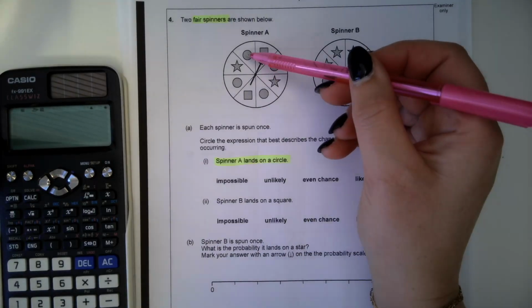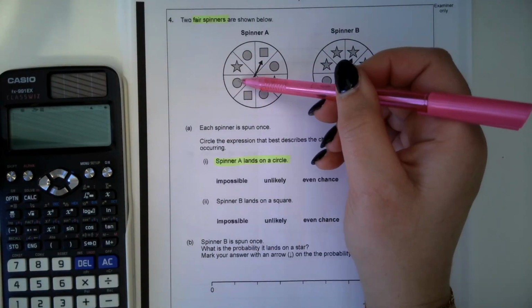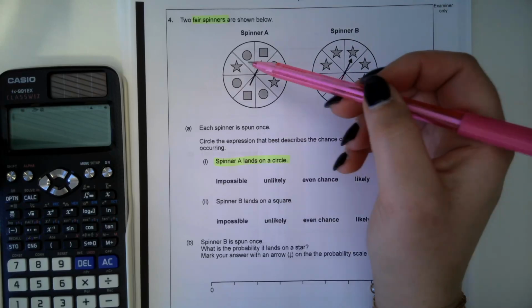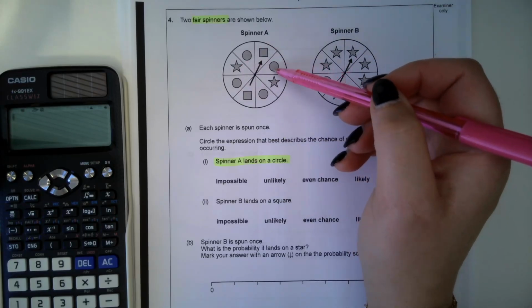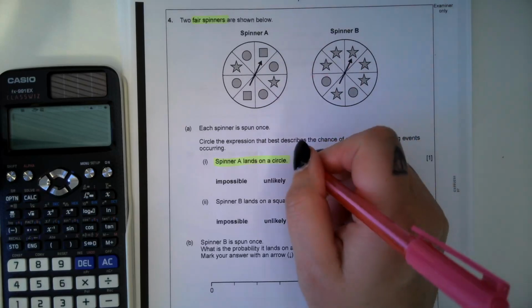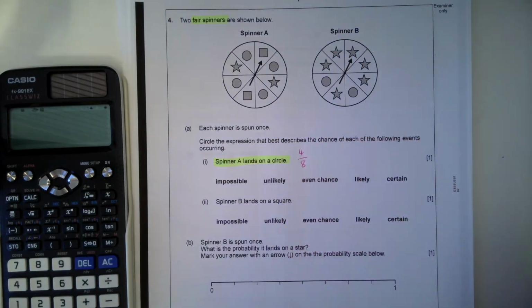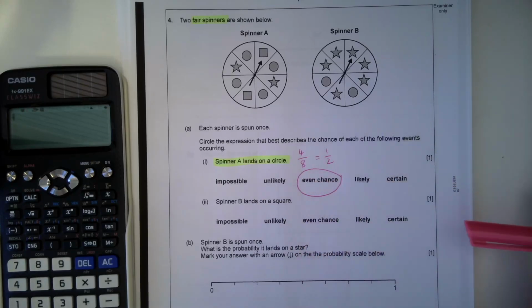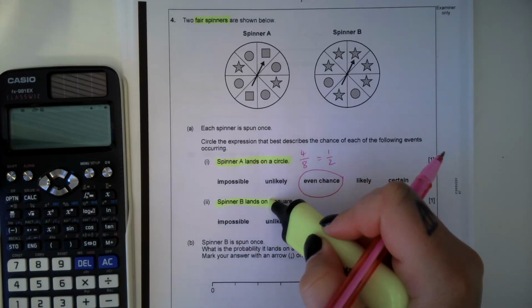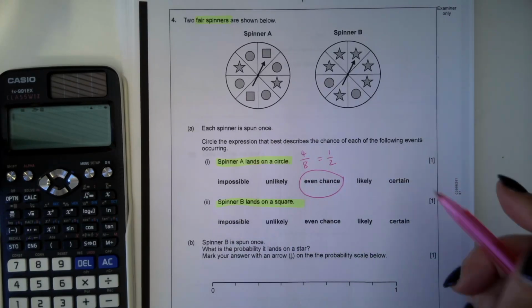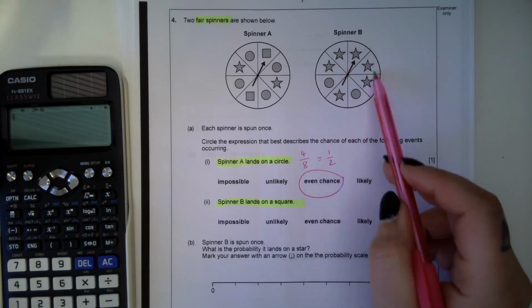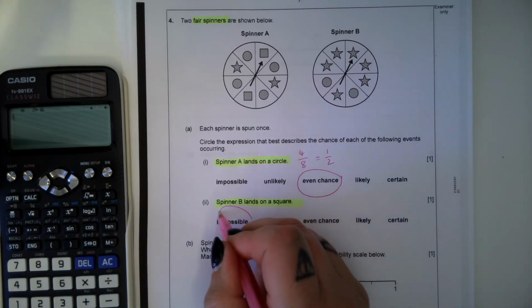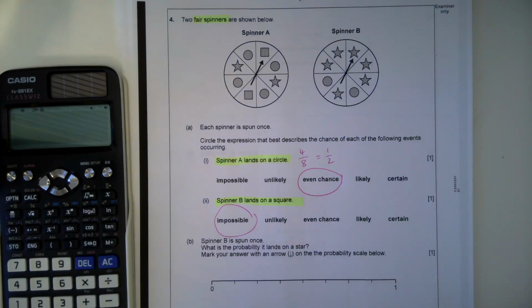Okay, so we have 1, 2, 3, 4 circles out of 1, 2, 3, 4, 5, 6, 7, 8. So we have a 4 out of 8 chance it lands on a circle, which simplifies to a half. So that's an even chance. That's 50-50, guys. Part 2. Probability that spinner B lands on a square. Well, let's have a look at spinner B. There are no squares in spinner B, so that would be impossible.